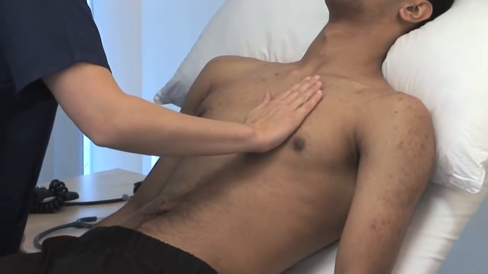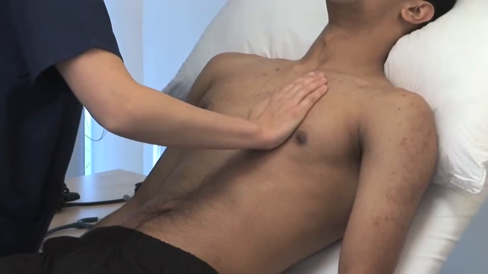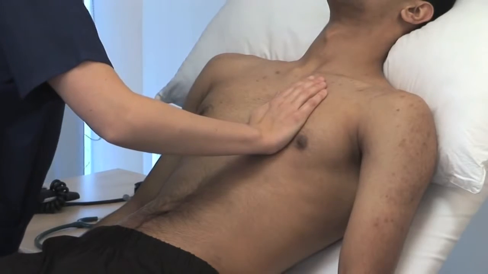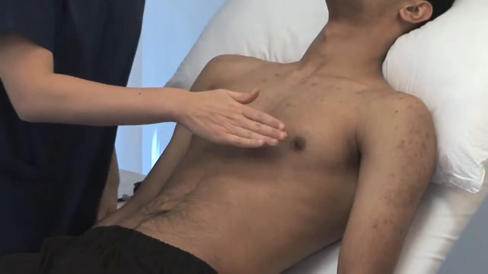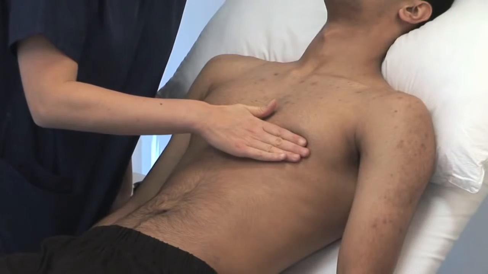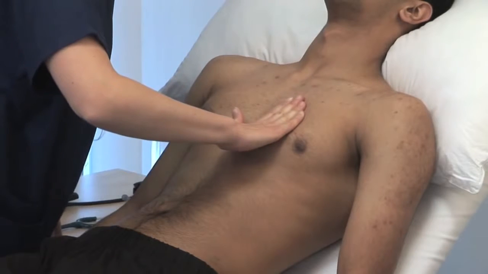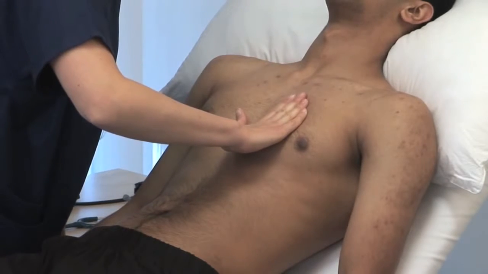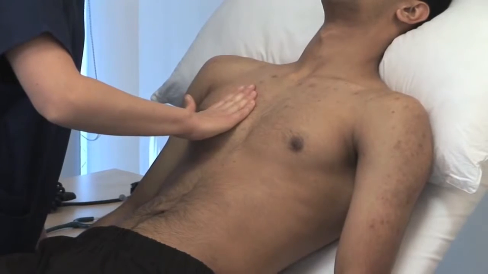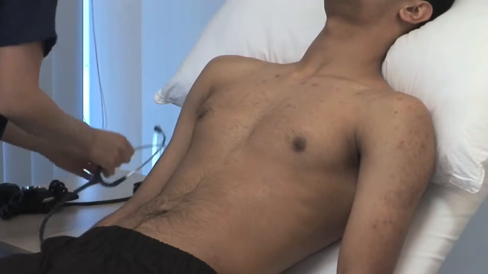Could you take a deep breath in, breathe out and hold. Feel for a right ventricular heave with the heel of your hand in the left parasternal area. Breathe normally. Feel for thrills with the flat of your fingers at the apex and both sides of the sternum. A thrill is a palpable vibration. If you subsequently hear a murmur on auscultation, go back and feel for a thrill in order to grade it.